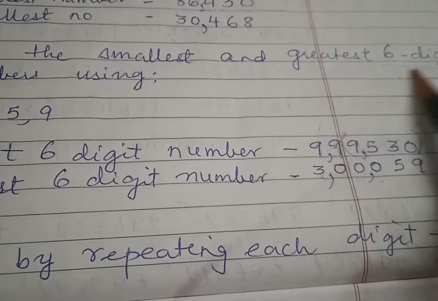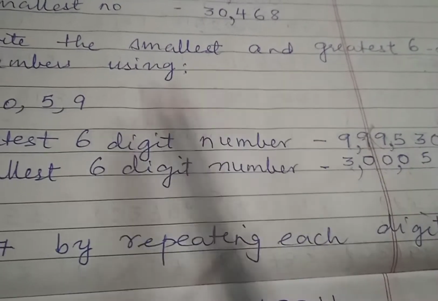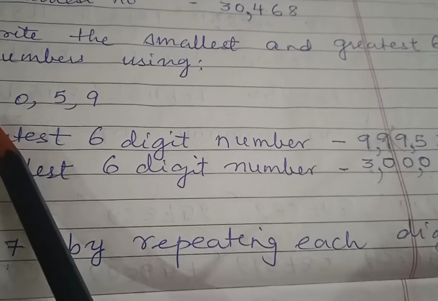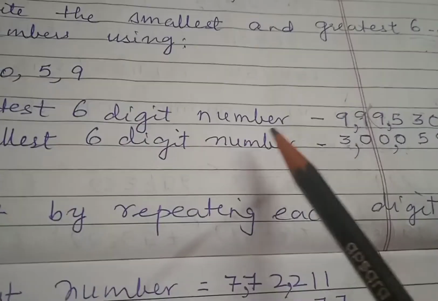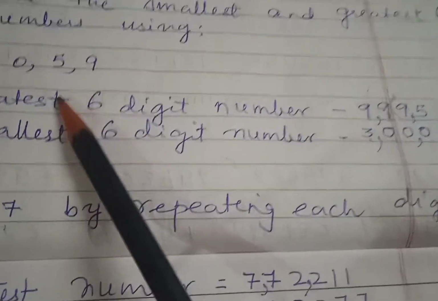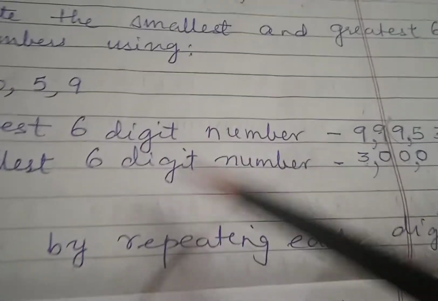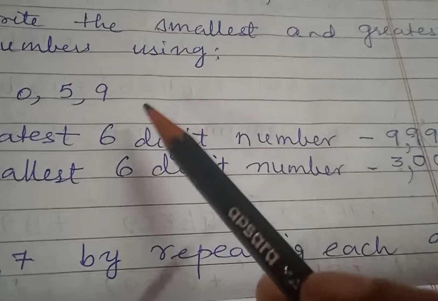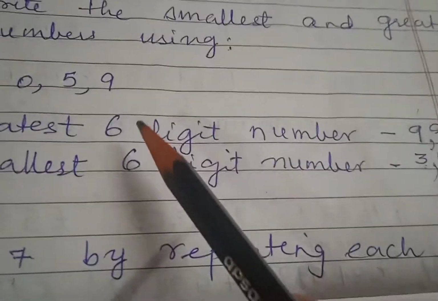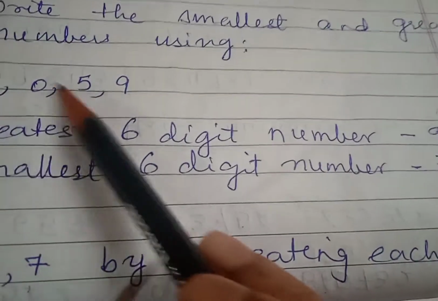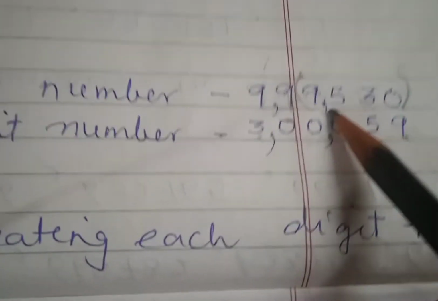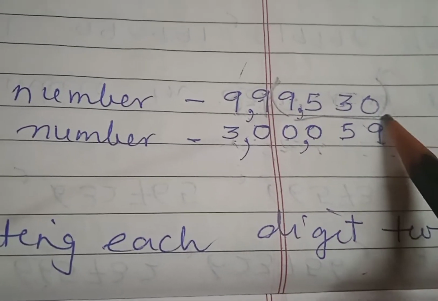Now the next question: write the smallest and the greatest 6-digit number using 3059. Again we have to make a 6-digit number, and only 4 digits are available, 3059. That means we are given the permission to repeat any digit. So if it was a 4-digit number and we had to create the greatest number, then we would have done it 9530, isn't it? So this portion, see, 9530.